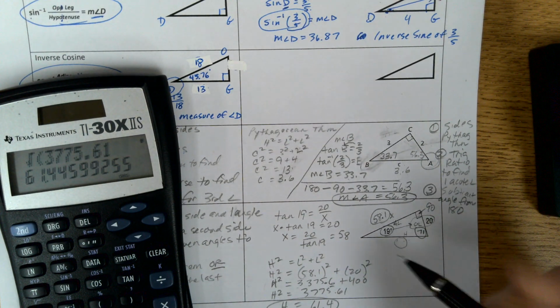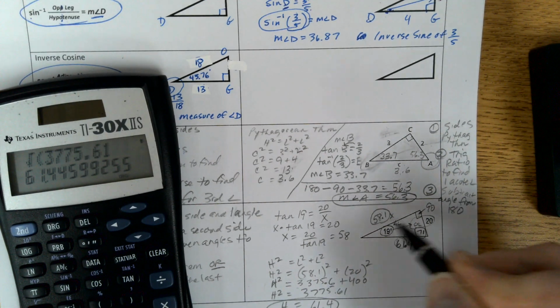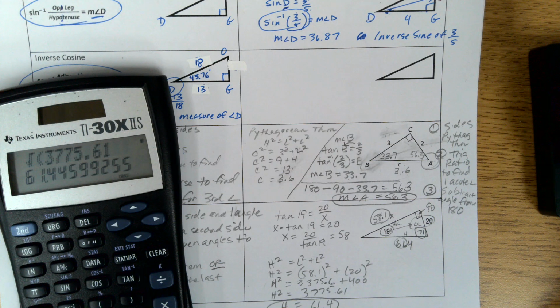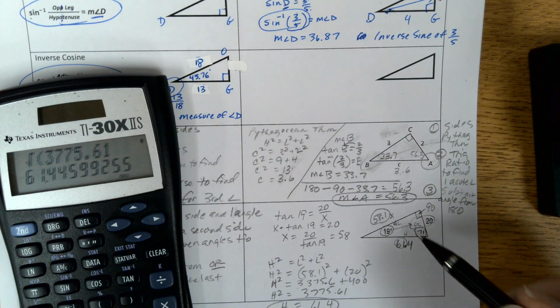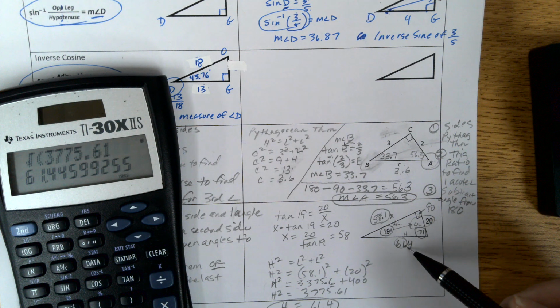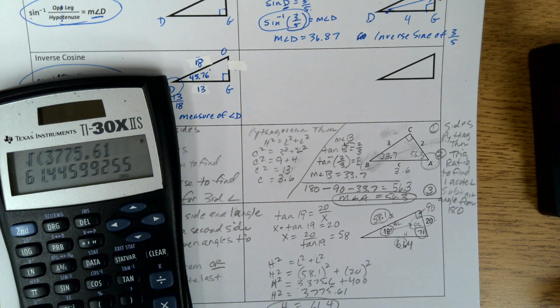Let's see if that makes sense. This side is 61.4, 20, and 58. That makes sense. And I've got angles 19, 71, and 90. And I could double check and go, this squared plus this squared, does it equal that squared? This and this, do they add up to 90? Okay, so these are hard.